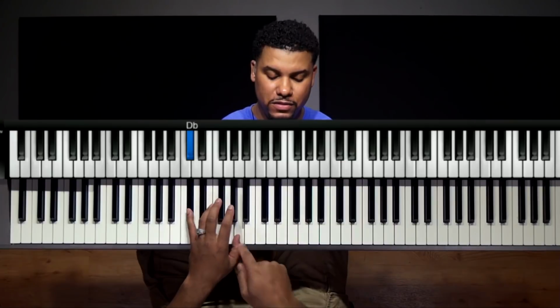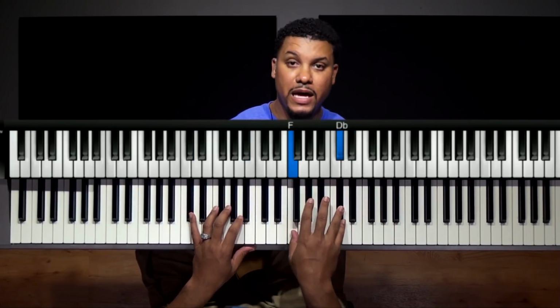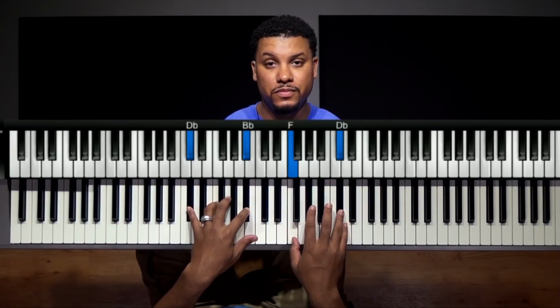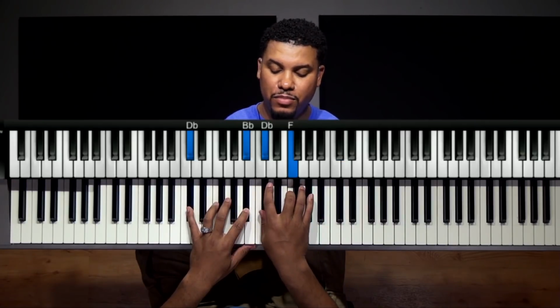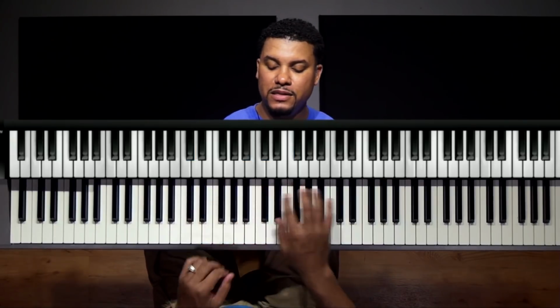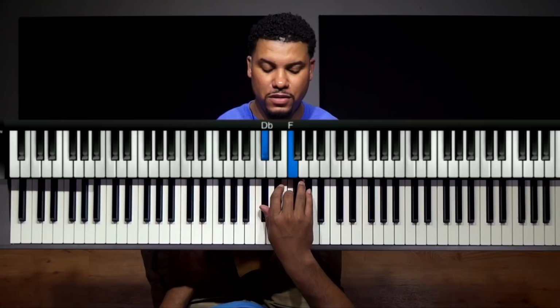So the left hand is this, and the right hand is this, okay? And with both of them together, it's like this. And then you're gonna come down here and play D flat and F. So the whole pattern for the right hand is this. Okay?